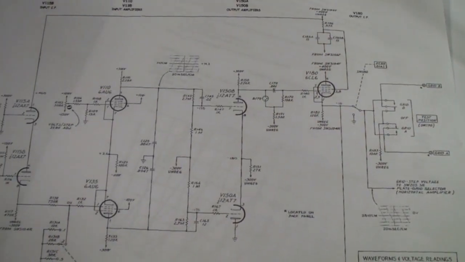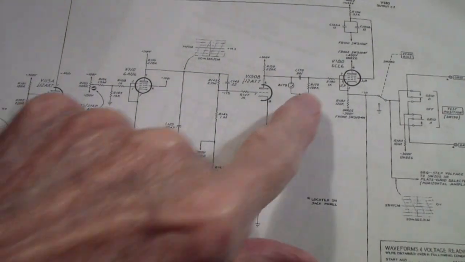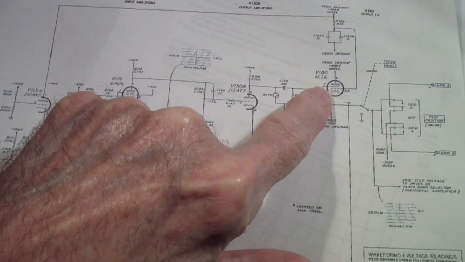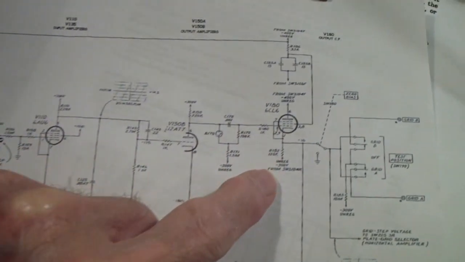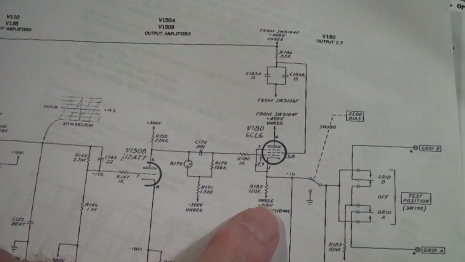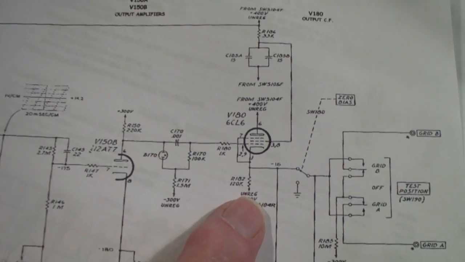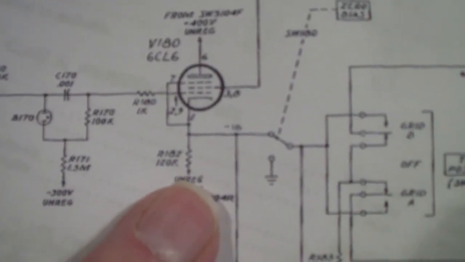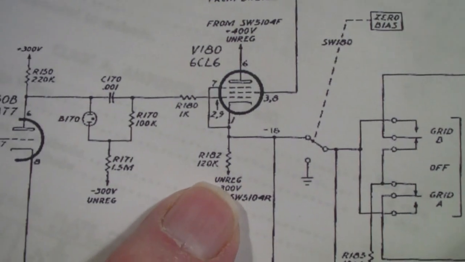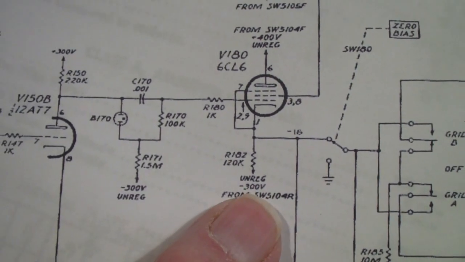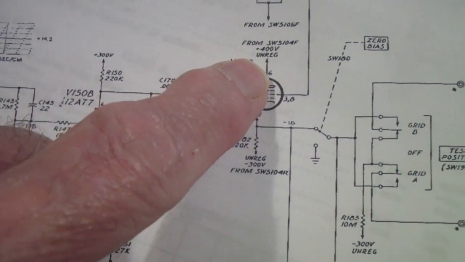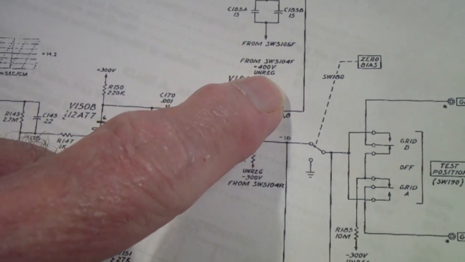Here is the step amplifier schematic, and the tube that had the bad or dirty pin was this output tube, the 6CL6. The capacitors that I added, one is at the bottom of this resistor, the 120K, which is the minus 300 volt supply. And the other one I added to the plate, which is the plus 400 volt supply.